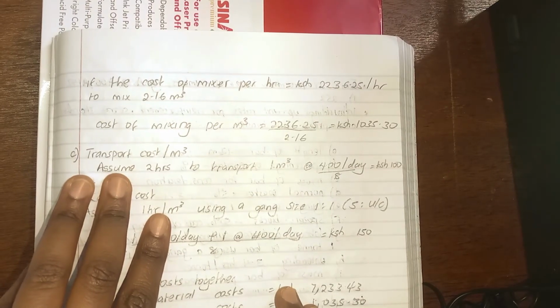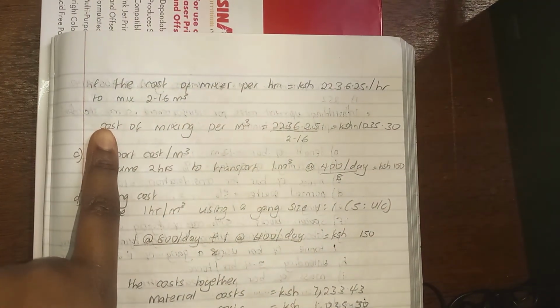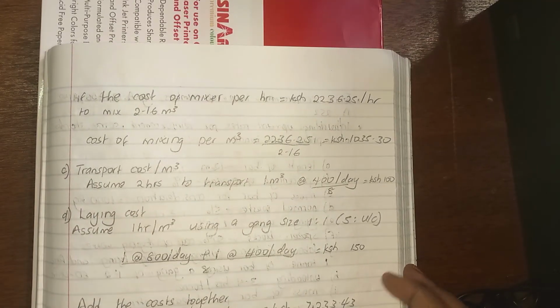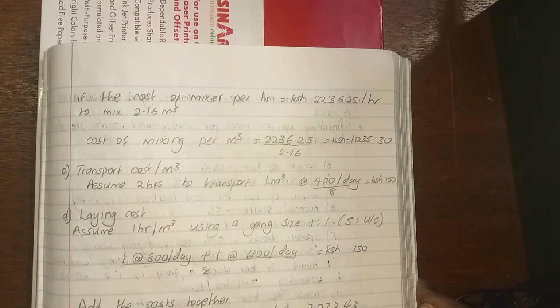If the cost of the mixer per hour is 2,236.25 to mix 2.16 meter cubic, how much will it cost to mix 1 meter cubic? We divide 2,236.25 by 2.16, we get 1,035.30. That will be the cost for mixing 1 cubic meter of vibrated reinforced concrete.